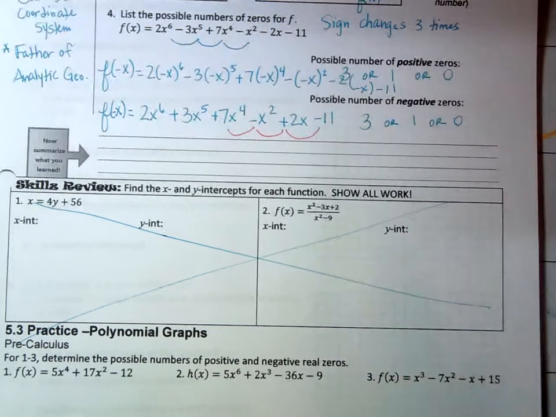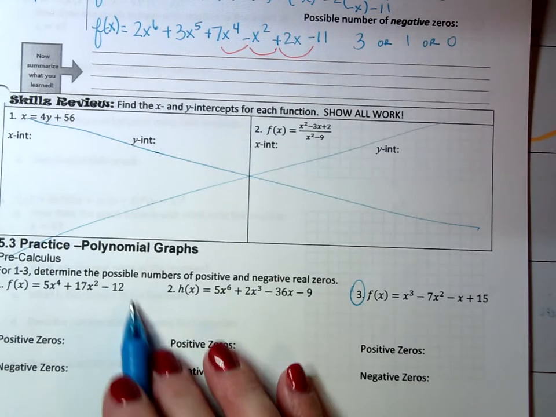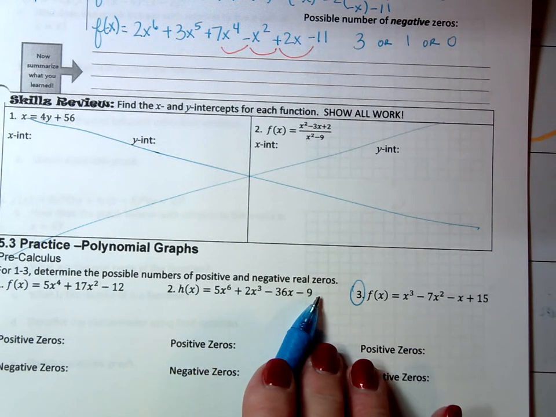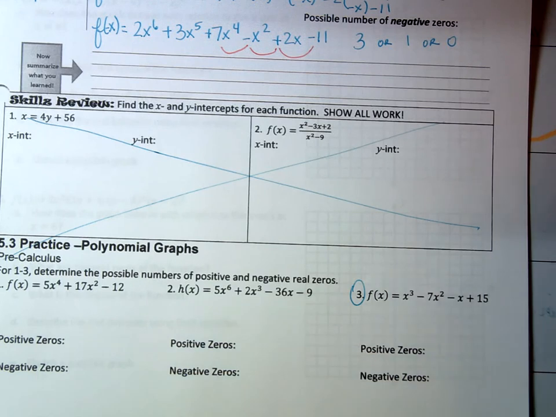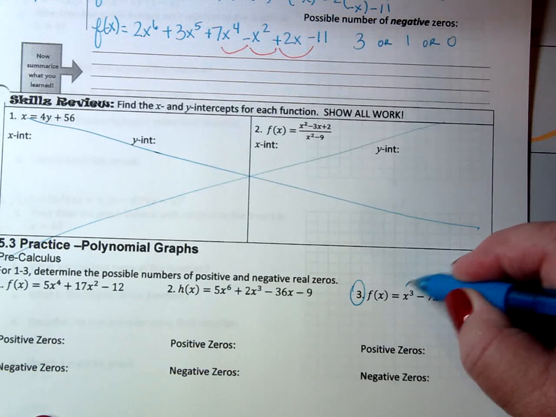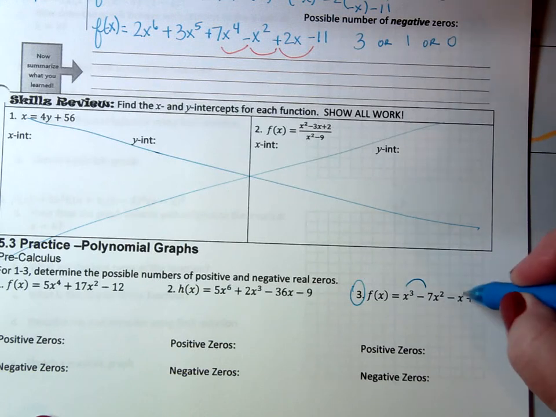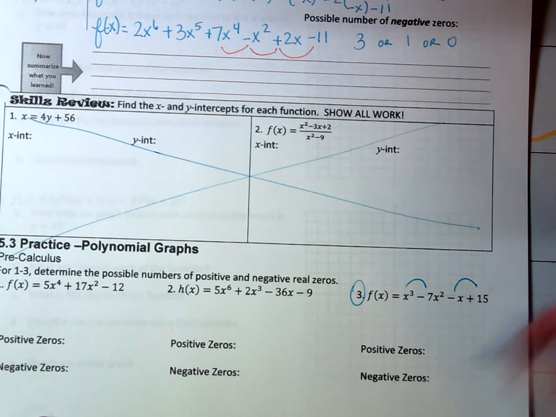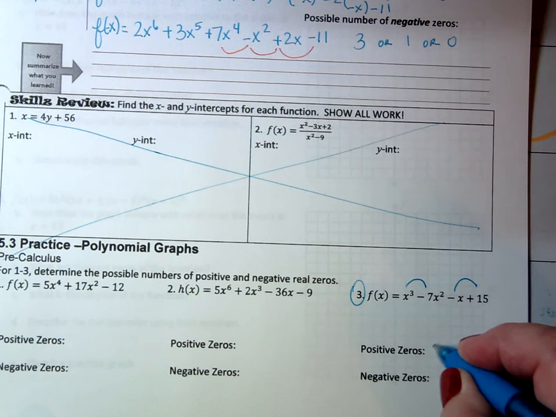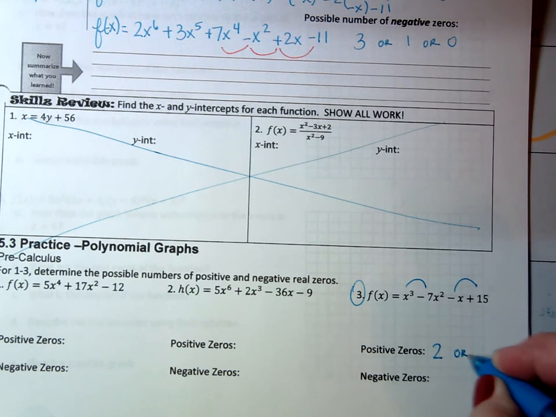Okay, they say, determine the possible numbers of positive and negative real zeros. This is old Descartes' rule. And so currently, if I look at the sign changes, it goes positive to negative, negative to negative, negative to positive. I have 2 sign changes. So I have 2 or 0 positive zeros.